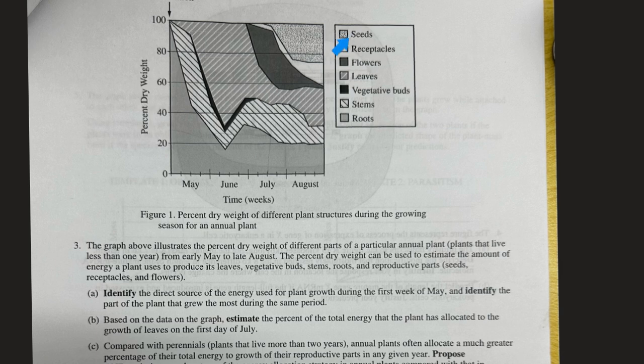So you got, these are the seeds, these are receptacles, these are flowers, these are leaves, these are vegetative buds, these are stems, these are roots. And the colors are there, and this is percent dry weight, and this is time in weeks, obviously May, June. So if a plant is growing in April, May versus June, July, what's the difference between May, June, July, and August? What is the difference?